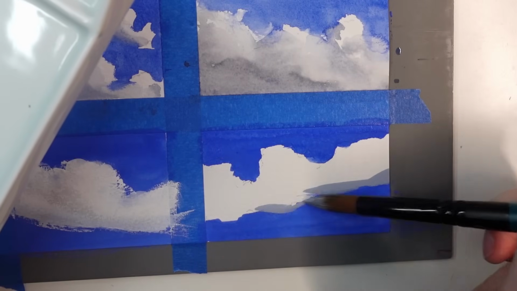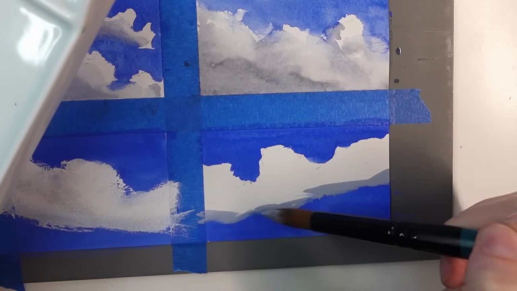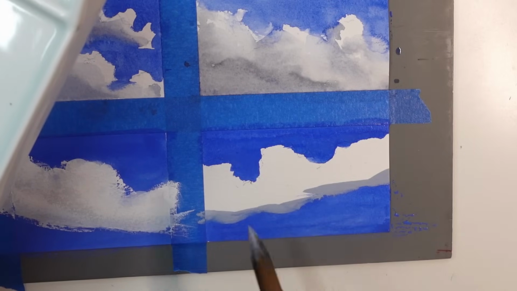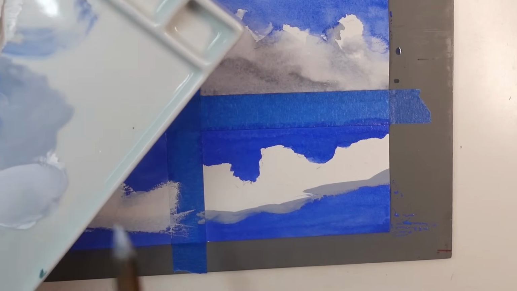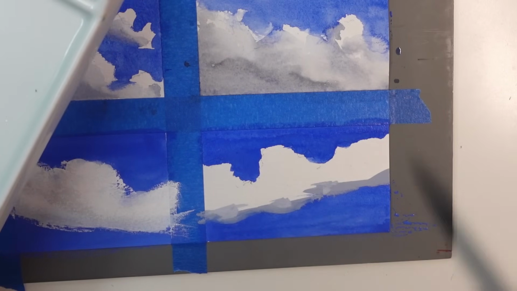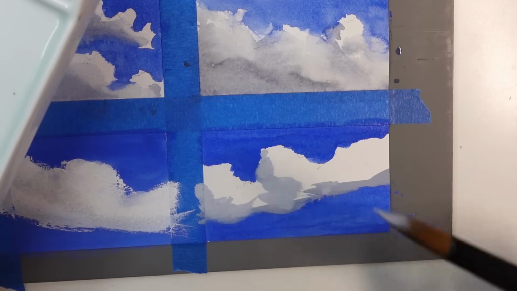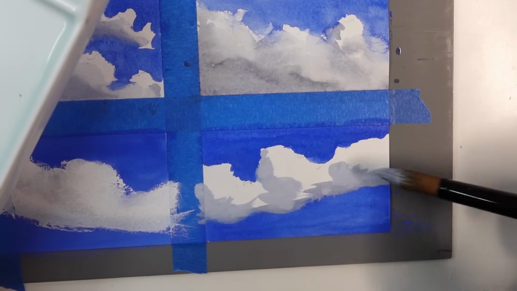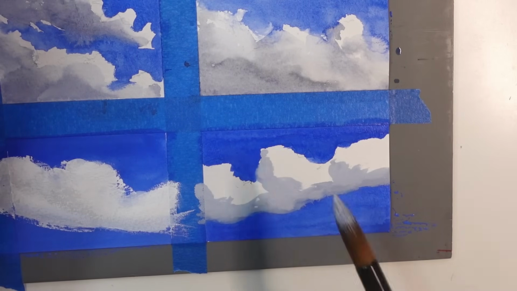If you're using cotton paper, you'll have a lot more time to do this, but like I said, this is the cellulose, so it's drying really fast, and it might run out of moisture there, but it's still okay. On the left side of my big fluffy cotton ball shapes, I'm adding a bit more gray, and I can come back in with white.